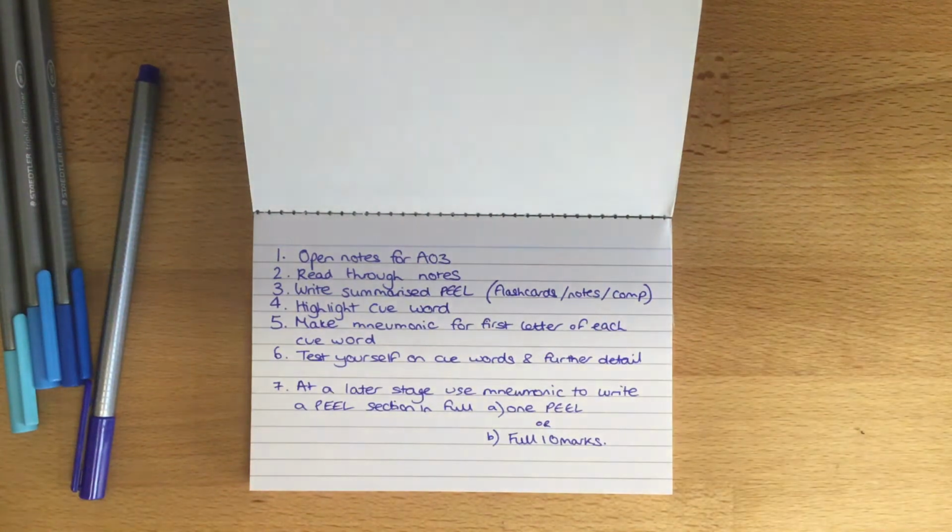Okay, so this is my advice on a possible way to revise AO3. What we have is so much AO3 that you need to learn. You often have some supportive or contradictory research that you need to learn as if it's actually AO1. So you've got to remember that content whilst also learning the depth as well. So this is a good way of potentially doing this.